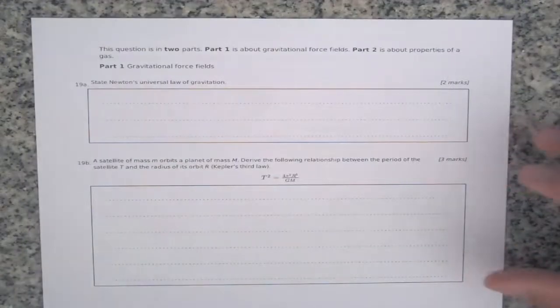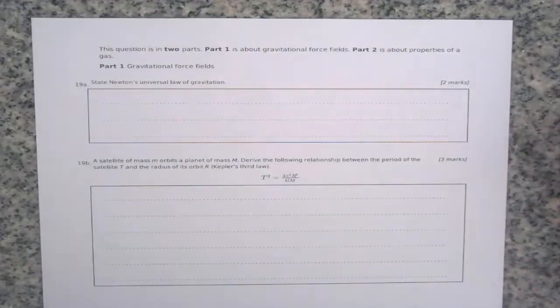Number 19, a question about gravitational force fields. State Newton's universal law of gravitation. So what do you have to say here? You have to explain the law, which says that the attractive force between two point masses is directly proportional to the product of the masses, and inversely proportional to the square of the distance between them.